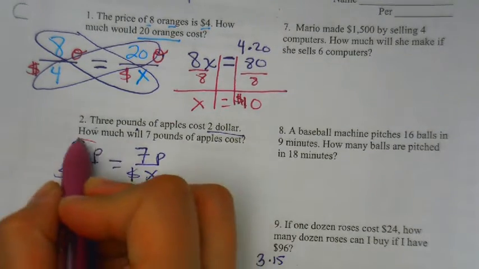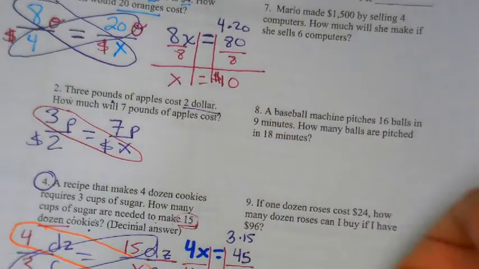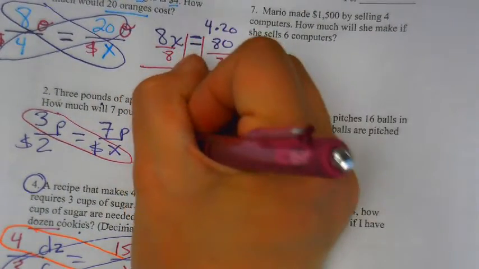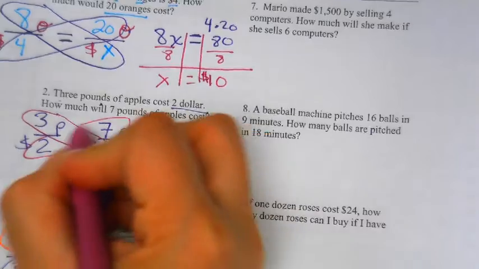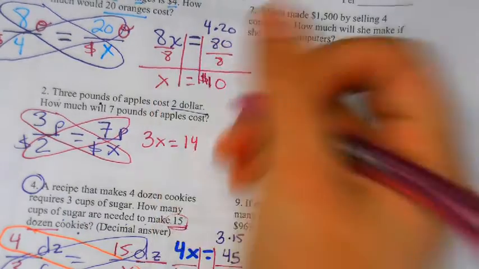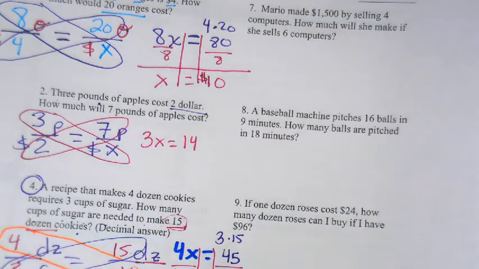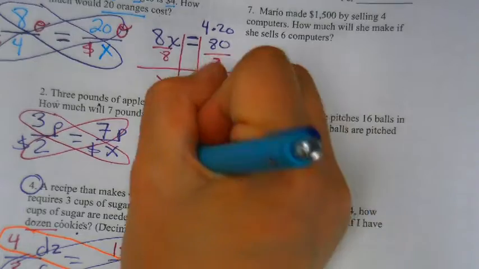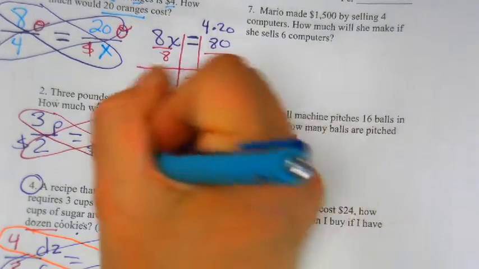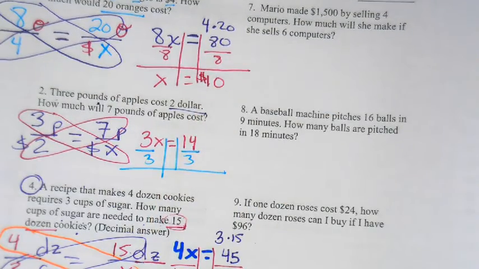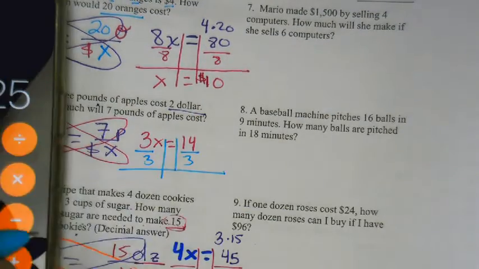So we're going to circle. 3 times X is 3X equals 2 times 7, 14. Okay, now what? Divide by what? Okay, I'm going to use a calculator because it is a decimal. I just didn't tell you it was a decimal. So, what do I do? What do I type in first?